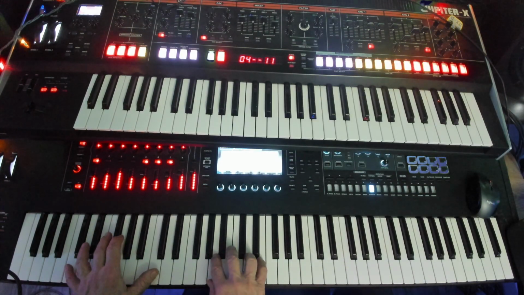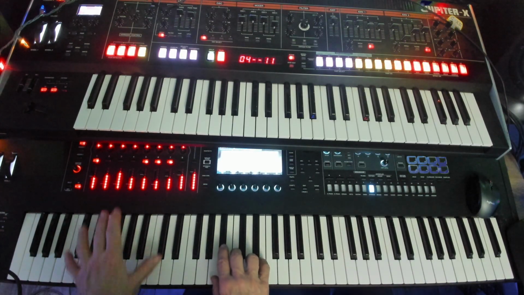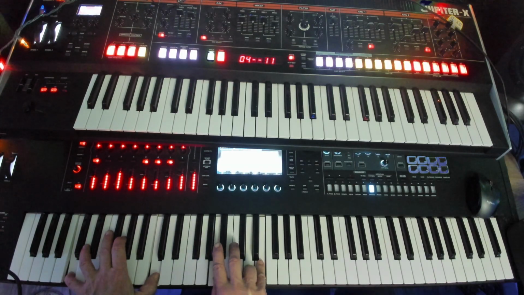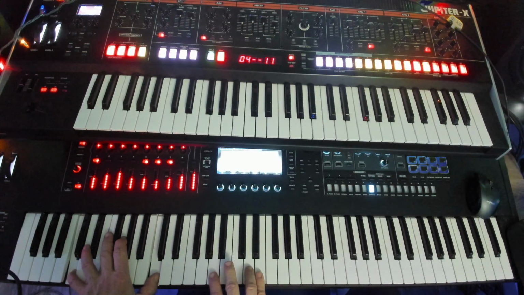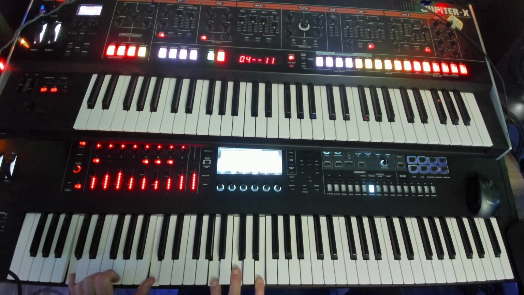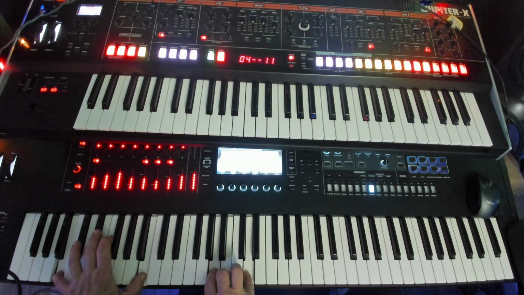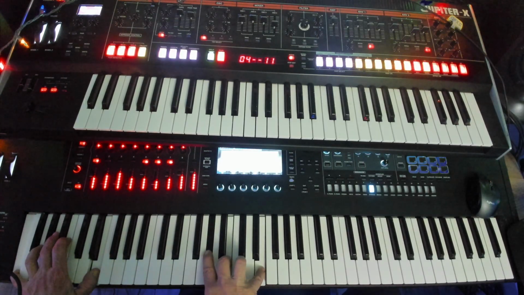Now I'm going down to an A minor chord with a C in the bass. And I'm resolving from a D to a C. So now I'm straight on an A minor chord with a C bass. Now I'm down to the E major.